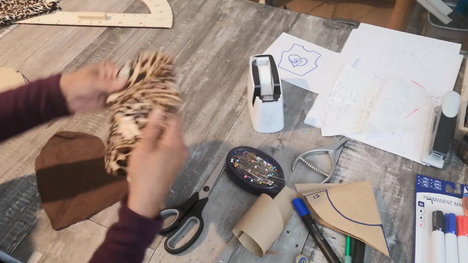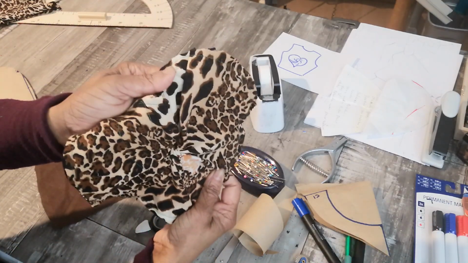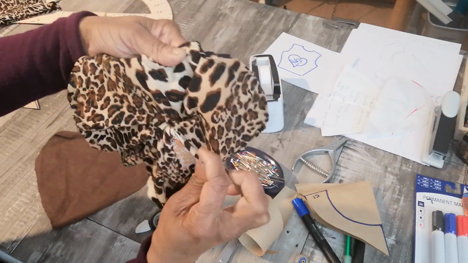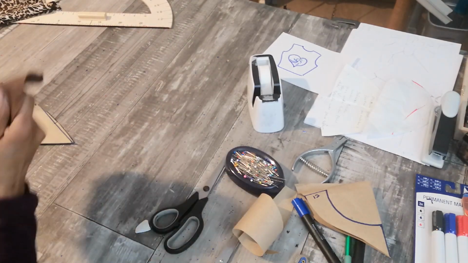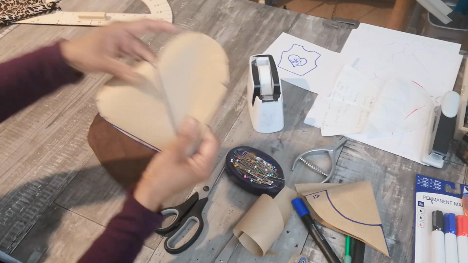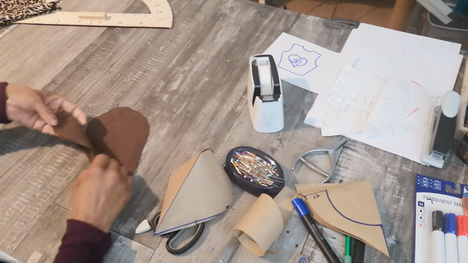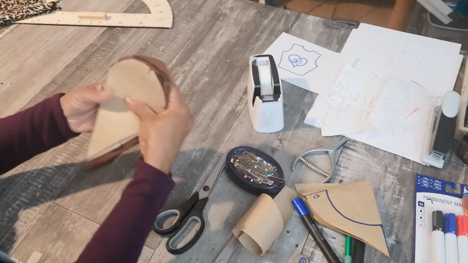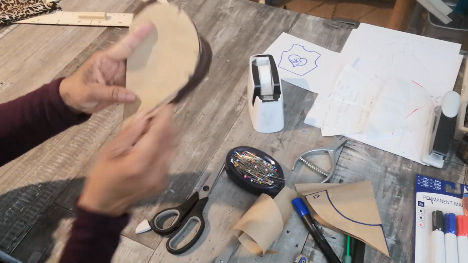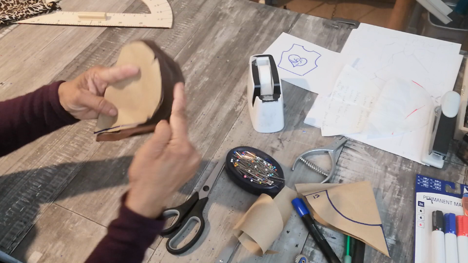So now I'm going to show you how to make this. Look, take a piece of fabric, take your block, fold in two, and I already cut with sewing allowance, okay?